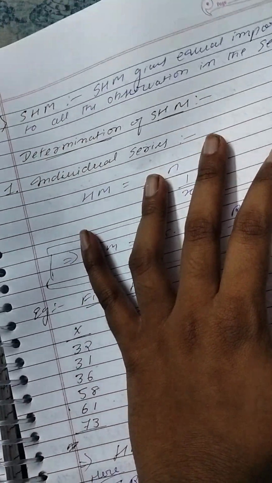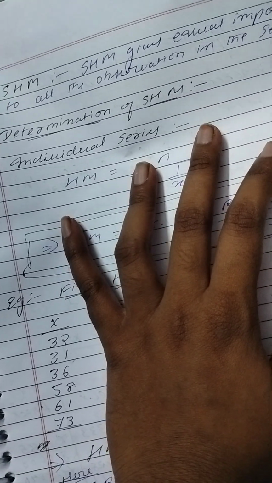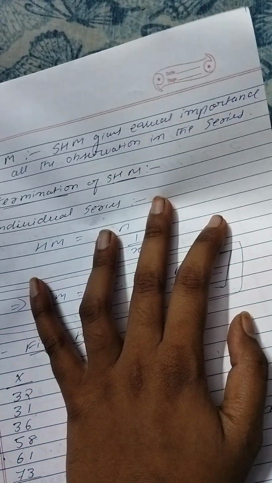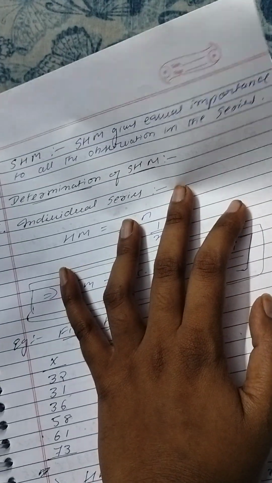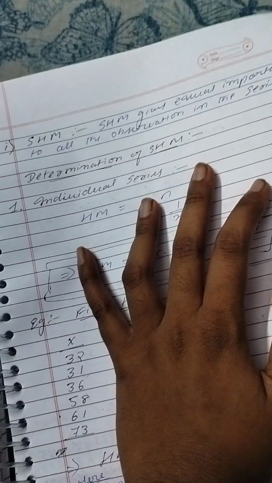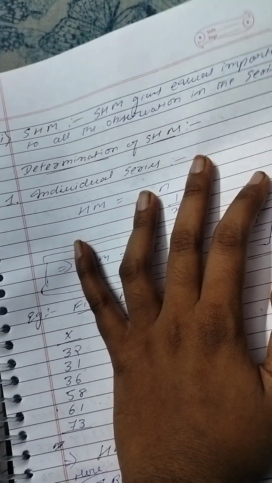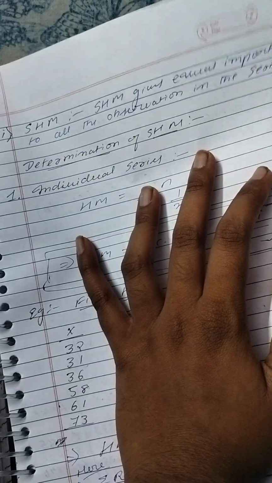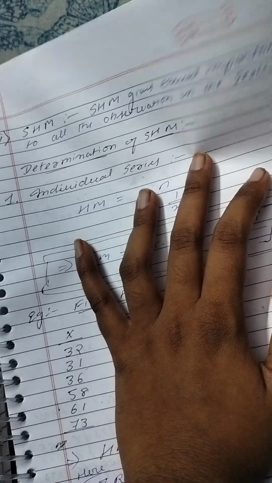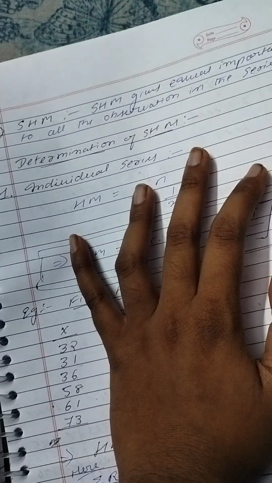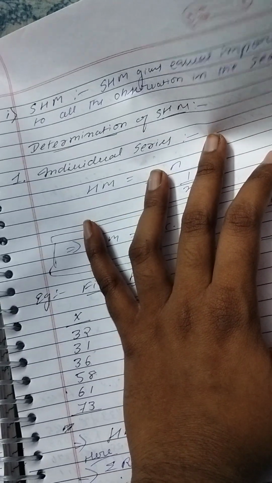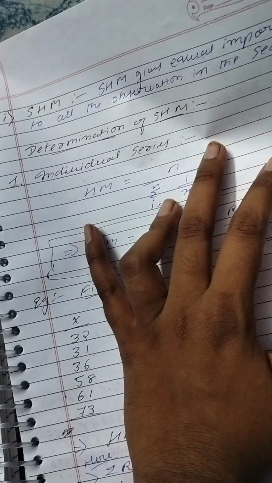Now we are talking about the simple HM. Simple HM gives equal importance to all the observations in the series. Determination of SHM: here, when you are calculating simple HM in the simple series, sorry, in the individual series.